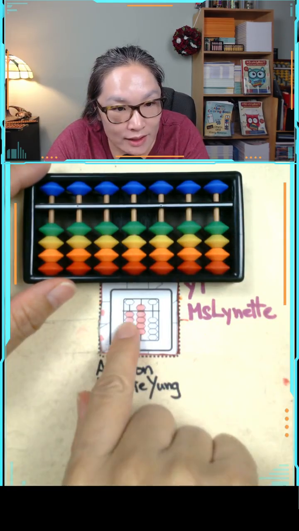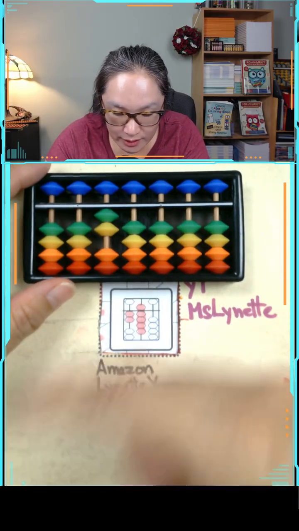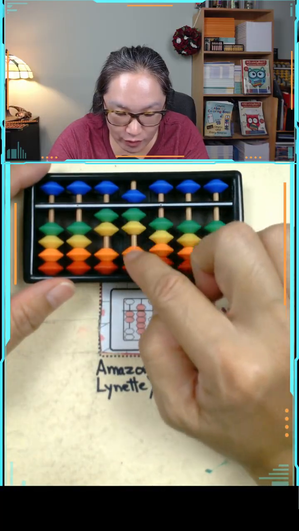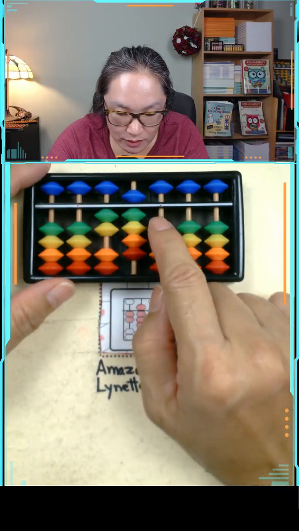So we're going to look at this number. This is 2. So we have 1, 1. There's 2 ones over here. And then this would be 9. 5 plus 4 is equal to 9. So we have 290 and 0.